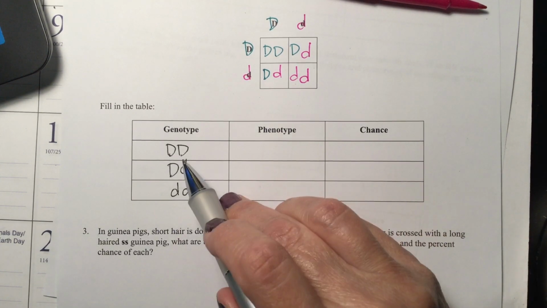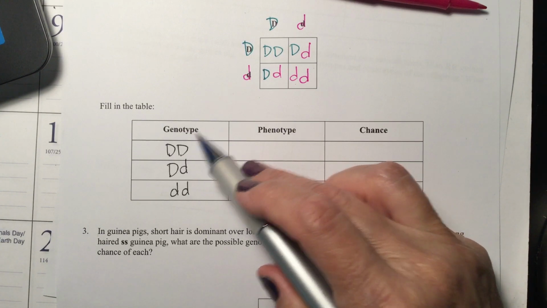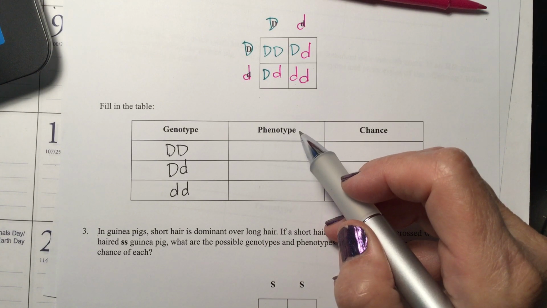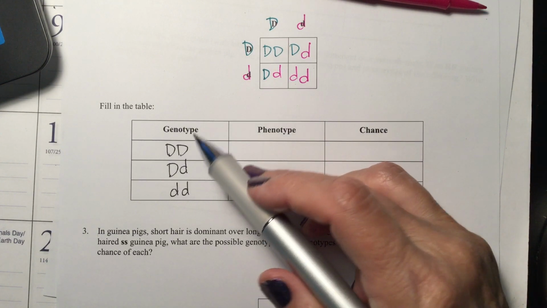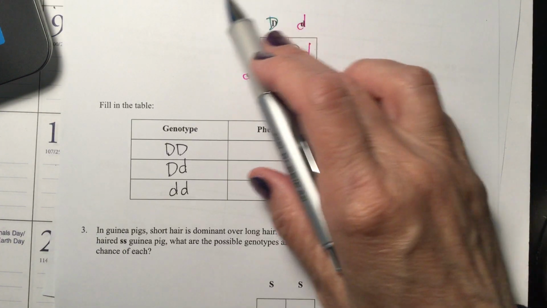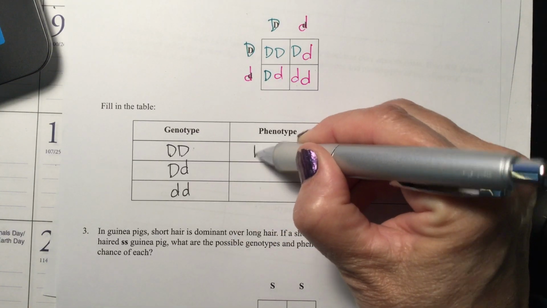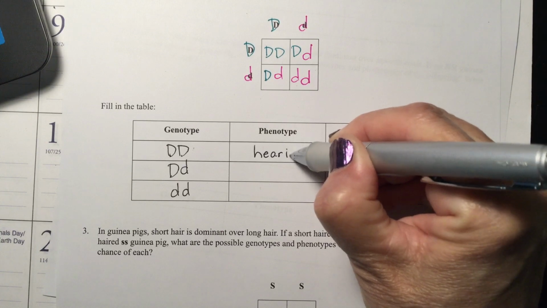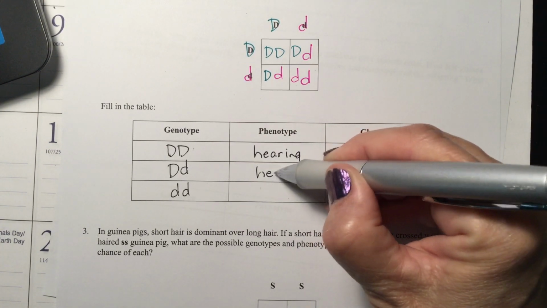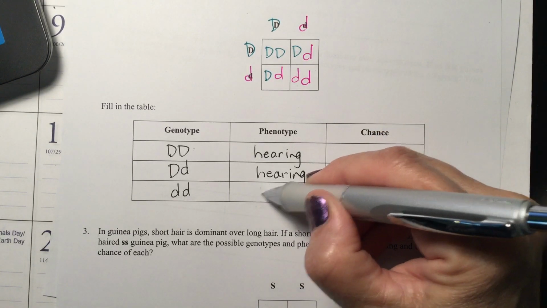So big D, that's the genotype, that's the alleles, that's the genes. All of those things are the same. That's the letters. Phenotype is the physical expression, and you should know that deafness is caused by a recessive gene. This dog is big D. He can hear, or she. Big D, little d, the big D's there. The dominant trait will be expressed in the phenotype. This is a hearing animal, and this one is deaf.